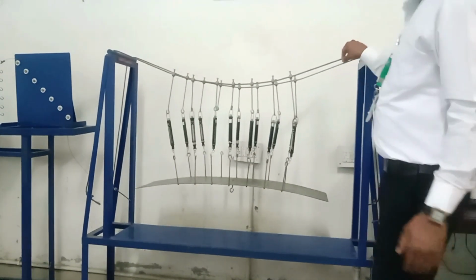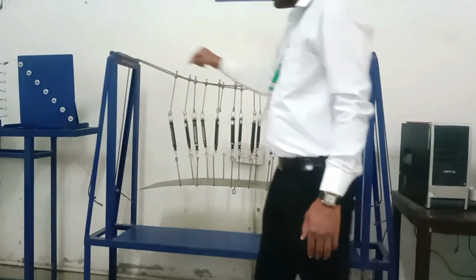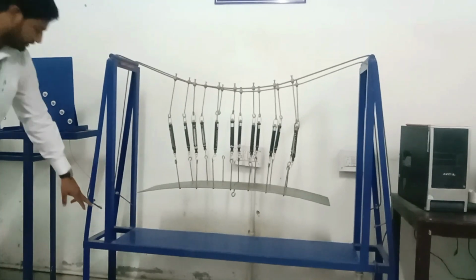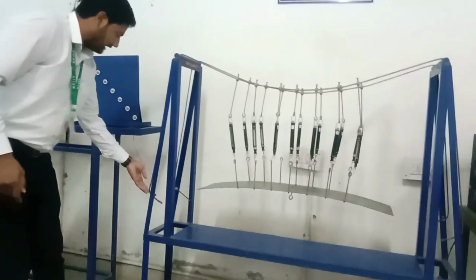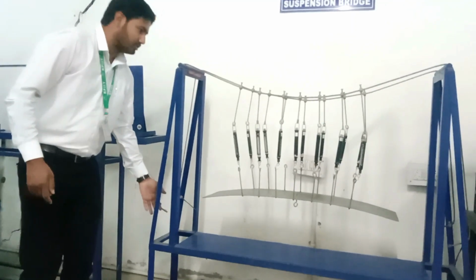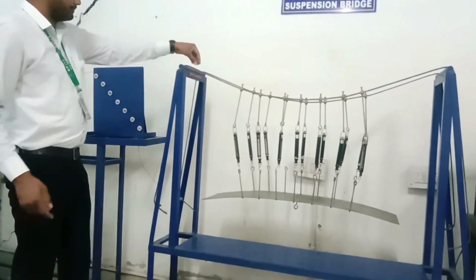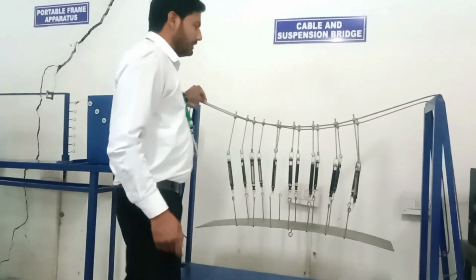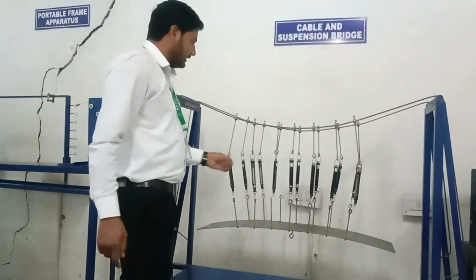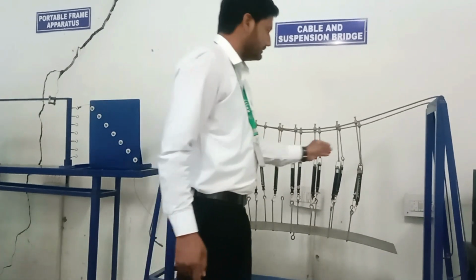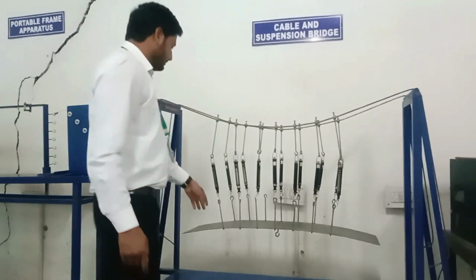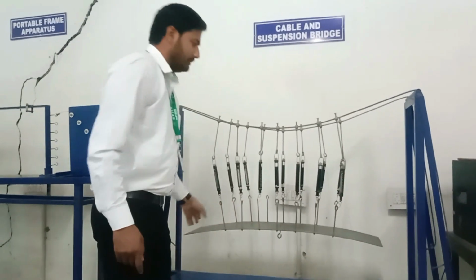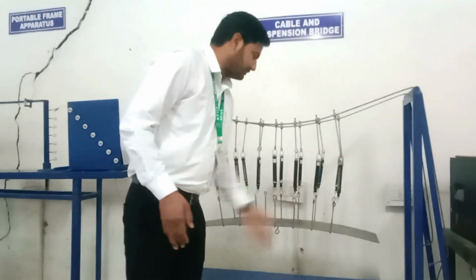And this is a supported cable, and this supported cable is fixed above the foundation on the tower with the help of an anchor. So the anchor is used to fix this wire, that is the cable wire, and this is our suspension joints. And after that, this is our back slab, or you can say the pathway.